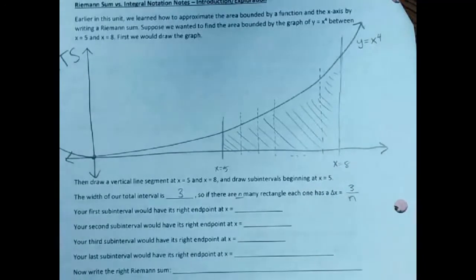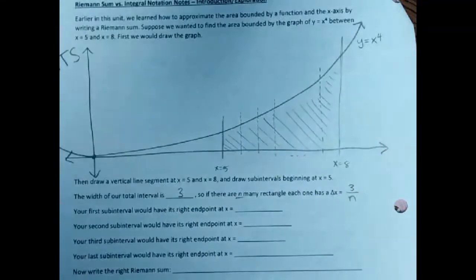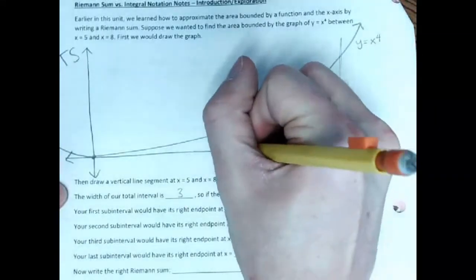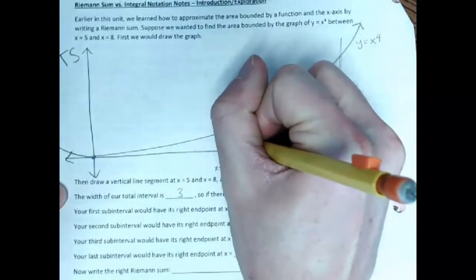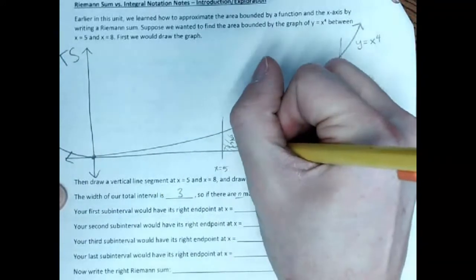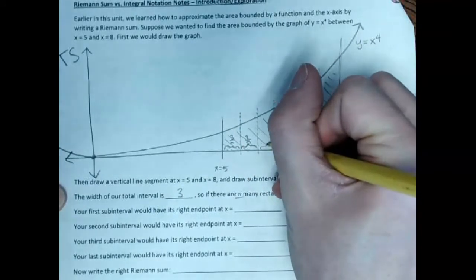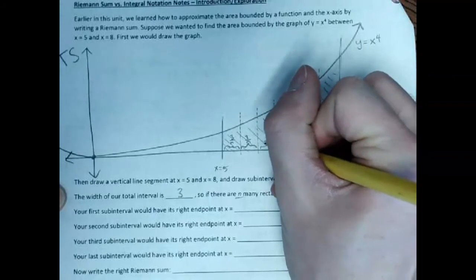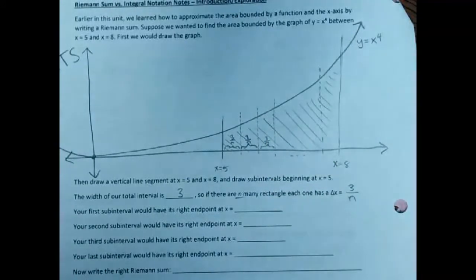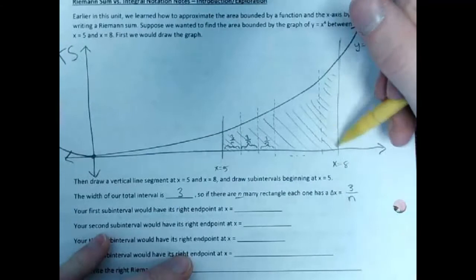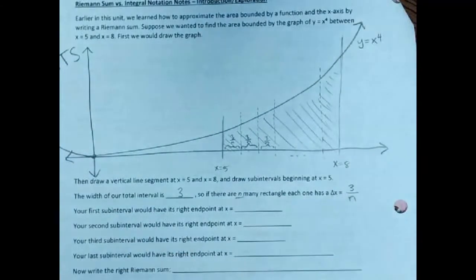If my total interval width is 3, and I split it into n many parts, each part's width is 3 over n. This little width is 3 over n, and this little width is 3 over n. All of these step sizes, for all of those little subintervals, would be 3 over n. You take that region, which is 3, divide it into n many pieces, and each piece is 3 over n.